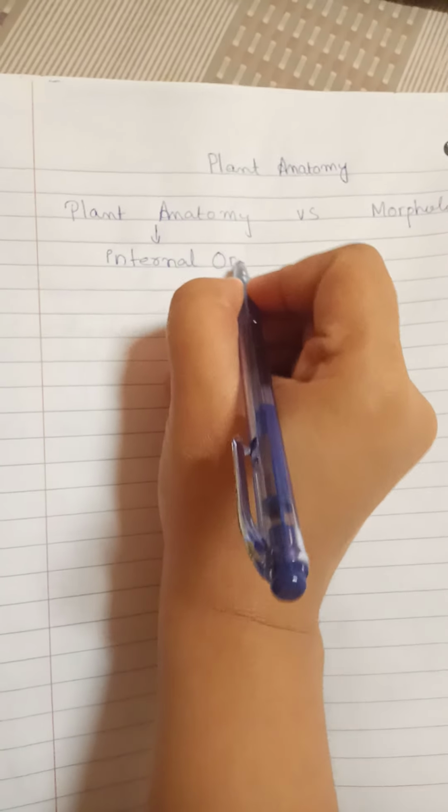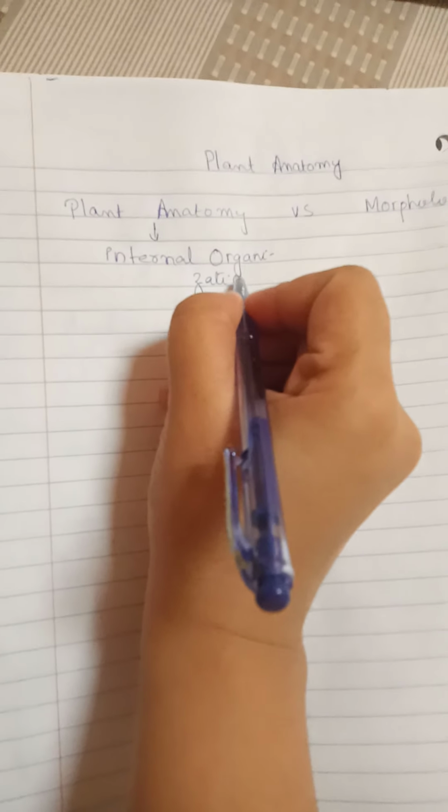So plant anatomy is the study of plant in which we study the internal organization of the plant. Whereas in morphology, we will study the external appearance of plant, means what type of root is present, what type of stem is present, what type of leaves are present.